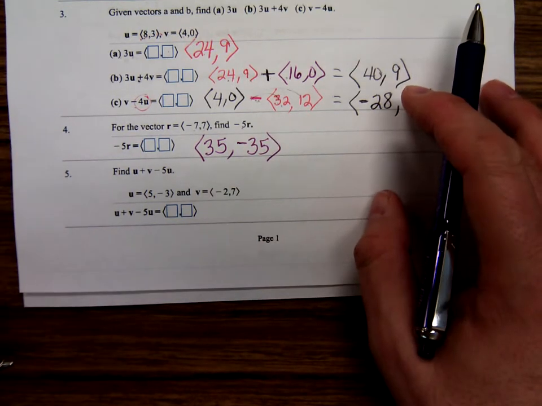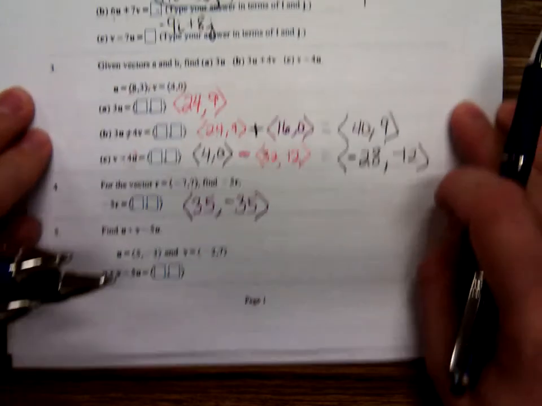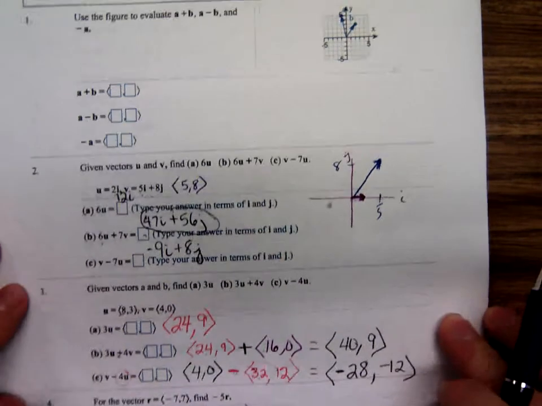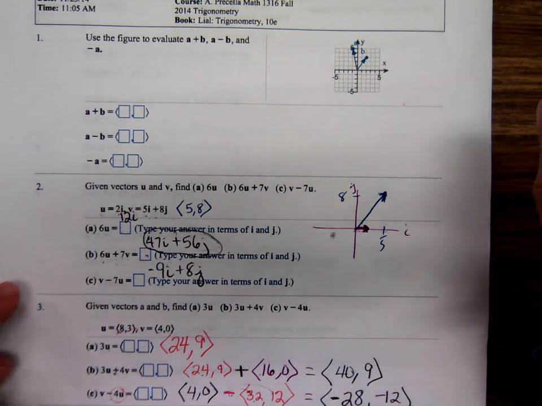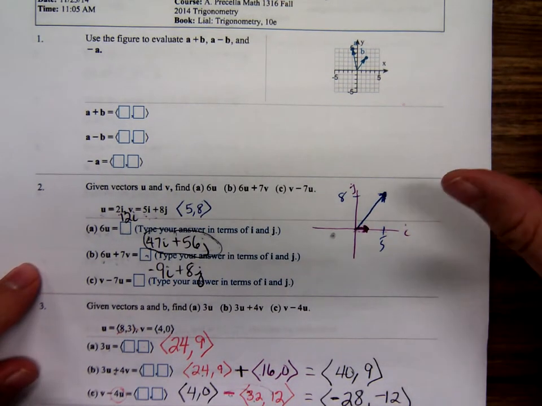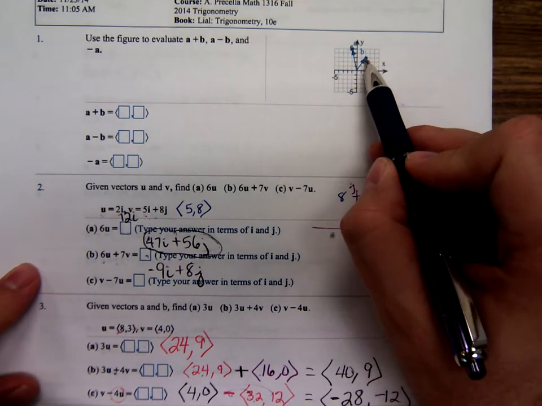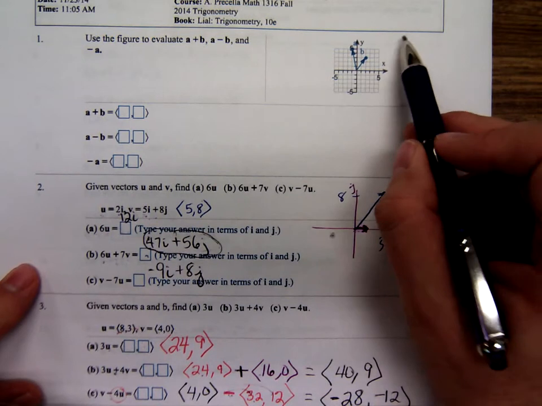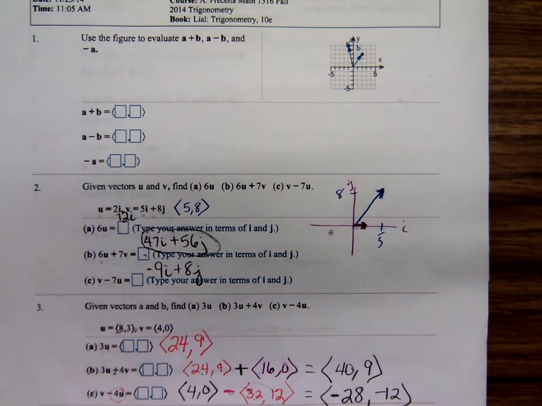And why did I skip number 1? Well, the downside to printing these things out is you can't click the little magnifying glass and blow it up. When you're doing this on My Math Lab, when you're actually online, you can click the graph. There's a magnifying glass and it makes it bigger. What the heck? We're going to need to write this out.